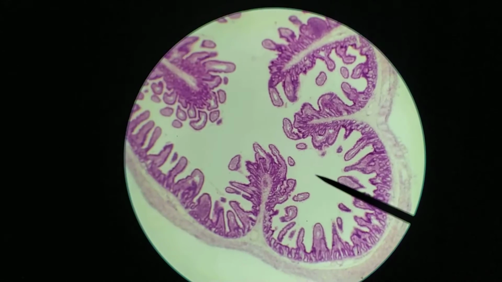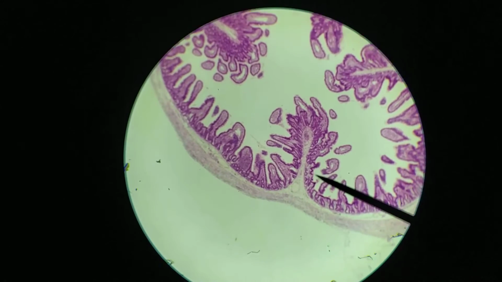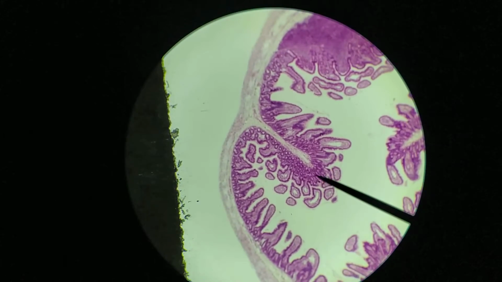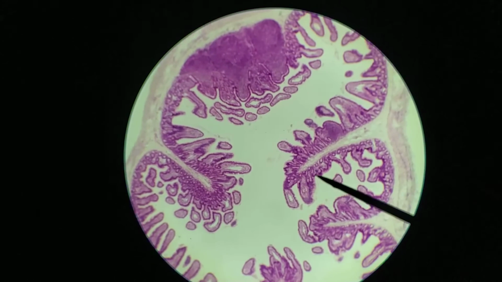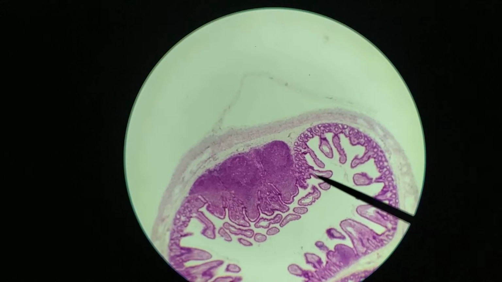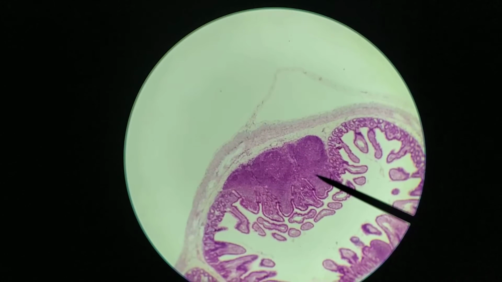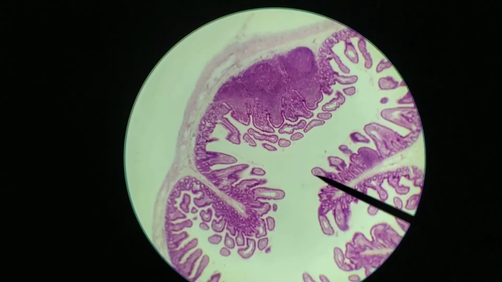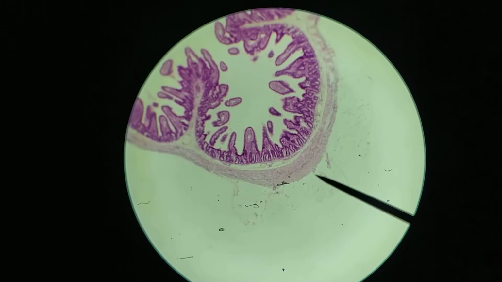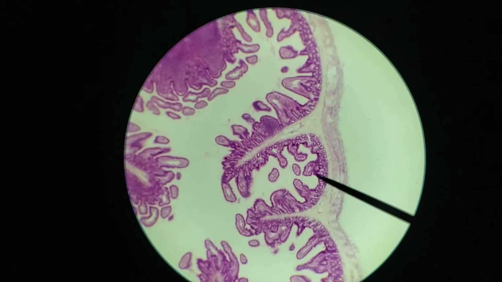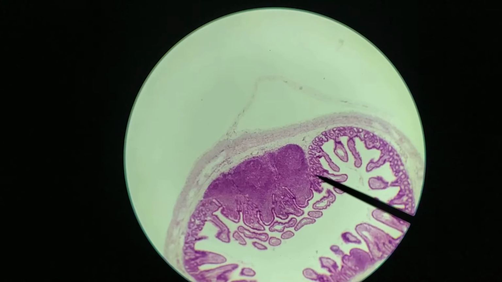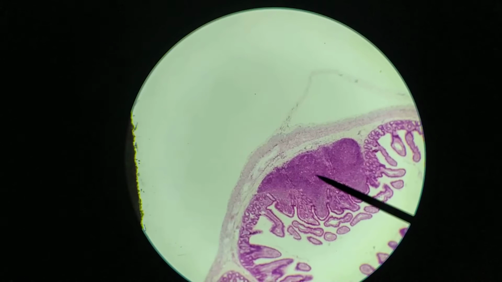Okay. Here are the valves of Kerckring, so those submucosal and mucosal folds that are permanent. They're quite prominent here. But the thing that will tell you you're looking at the ileum is this right here. This is a Peyer's patch. Okay. Let me see. It's been cut off here, so it's not going to be very easy to see. Okay. So right here is basically a cluster of lymphatic nodules.